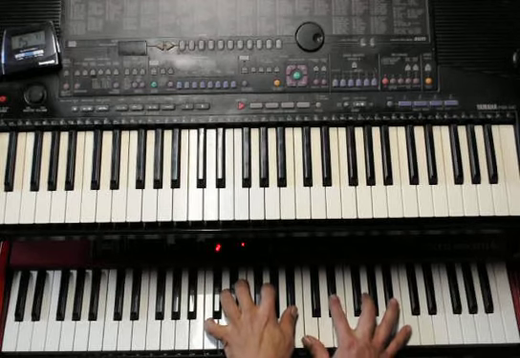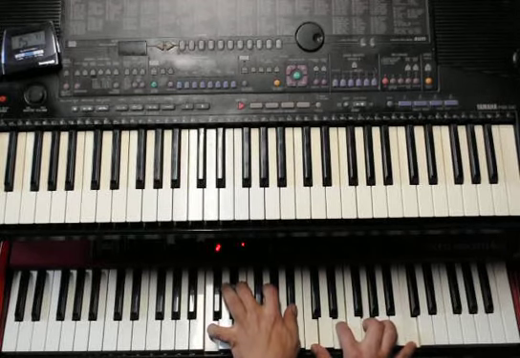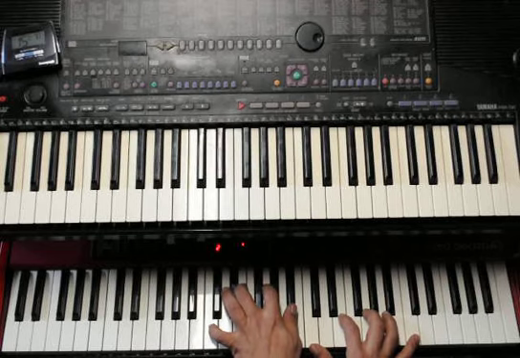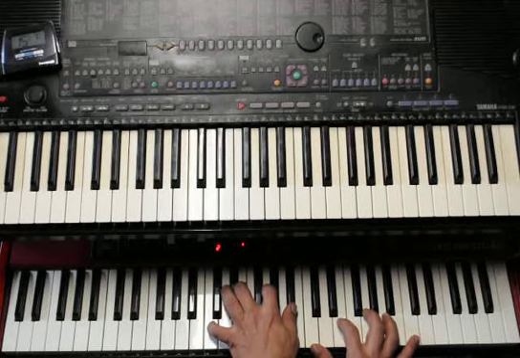Opening chord. I have on the left hand C, E, G, and B flat. And the right hand is C, E, G, and C.